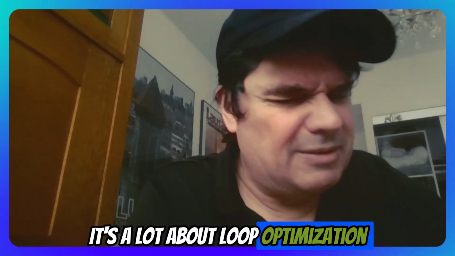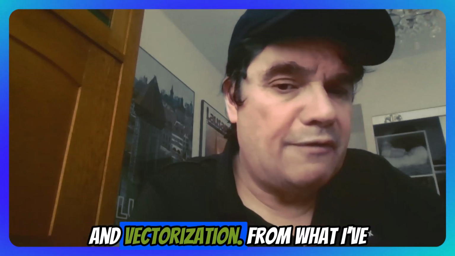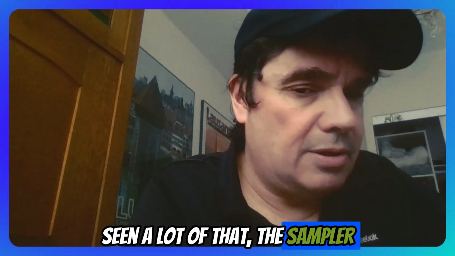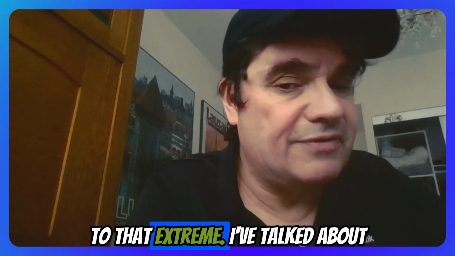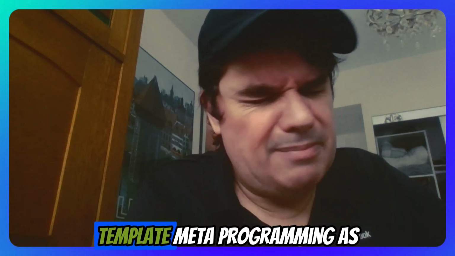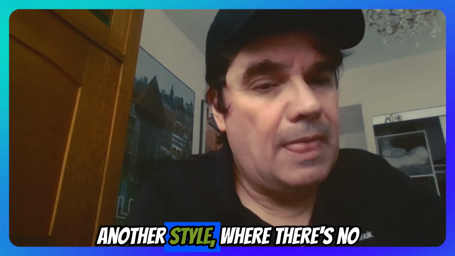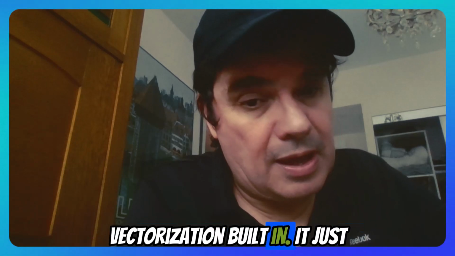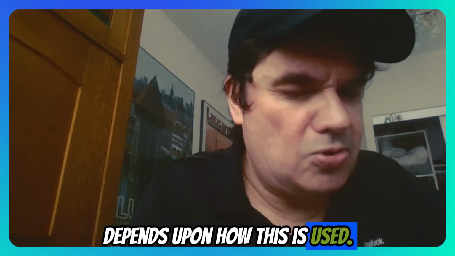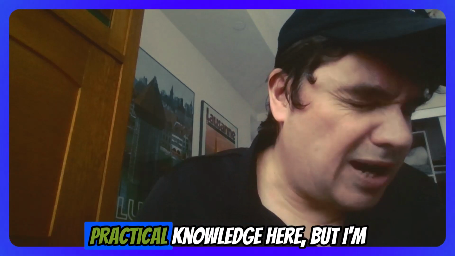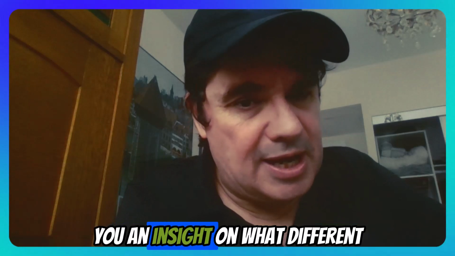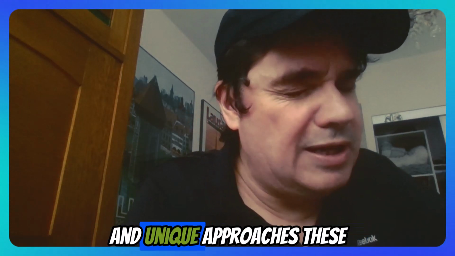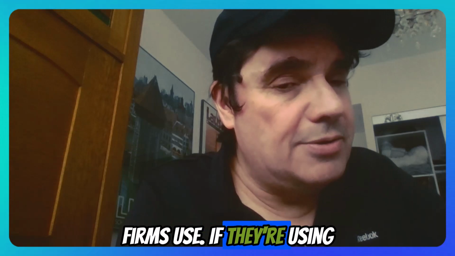It's a lot about loop optimization and vectorization. From what I've seen, a lot of the assembler level don't even use loops. It gets to that extreme. I've talked about template metaprogramming, another style where there's no vectorization built in. It just depends upon how this is used. Again, I can't speak out of practical knowledge here, but I'm just giving you some hints to give you an insight on what different and unique approaches these firms use if they're using software alone.